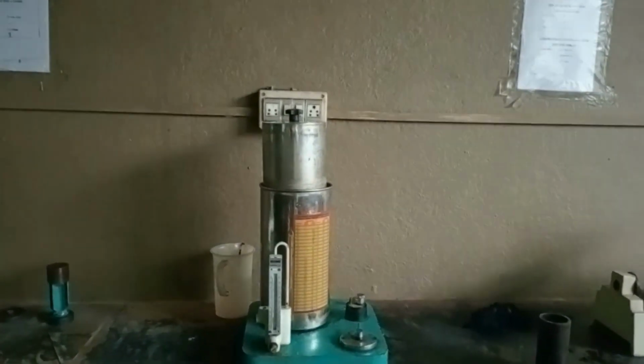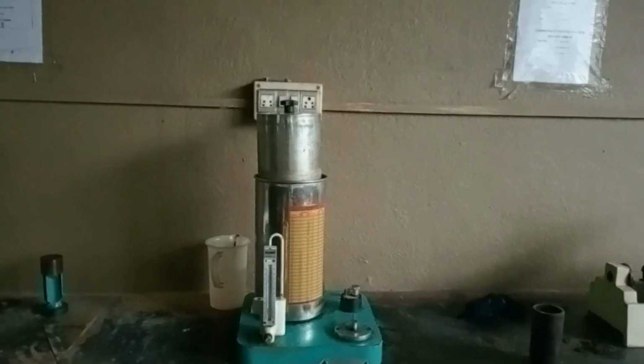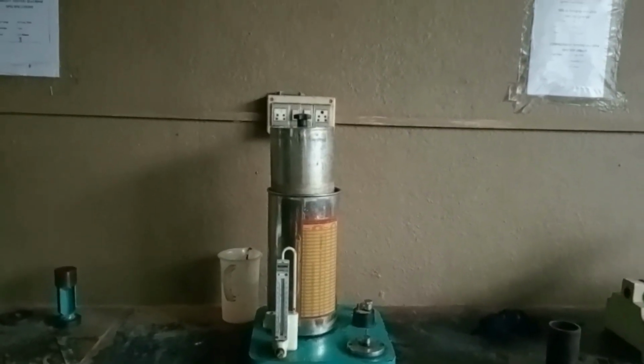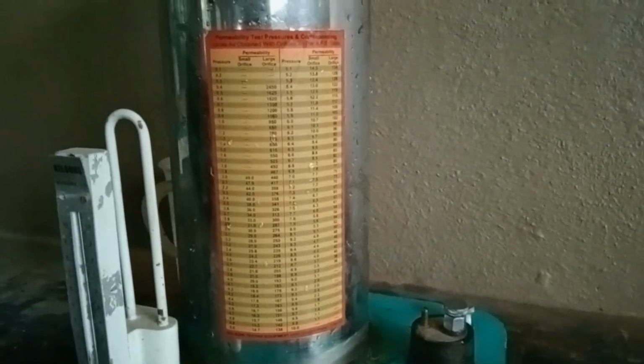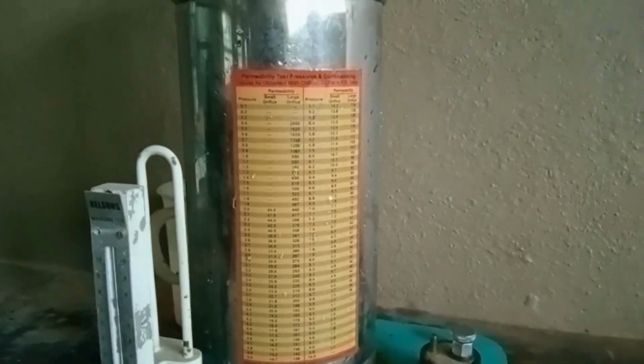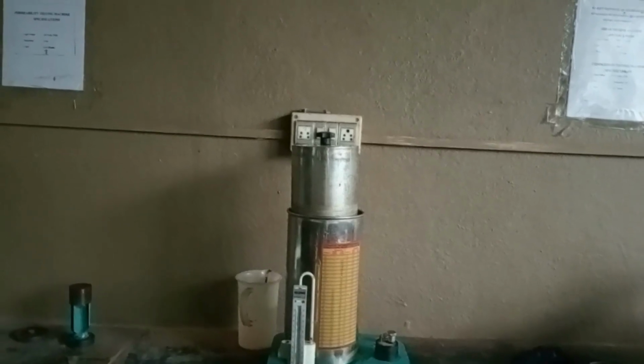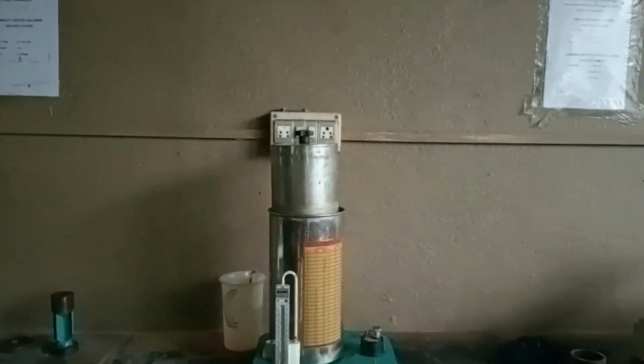After the air has passed through the specimen completely, note down the manometer readings. Here you can observe the manometer readings. Later I will show that individually. Based on those manometer readings, we need to calculate the permeability of the sand specimen using the chart.